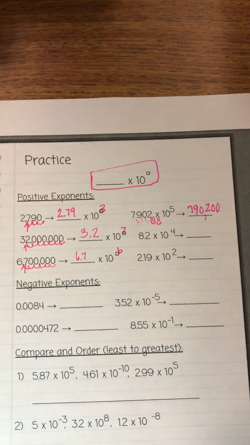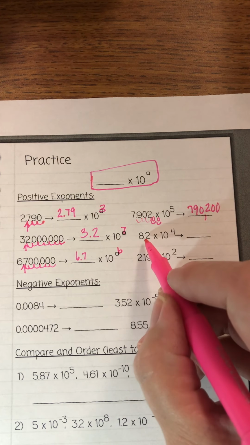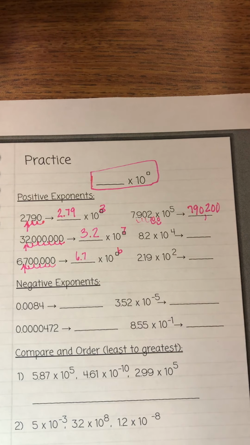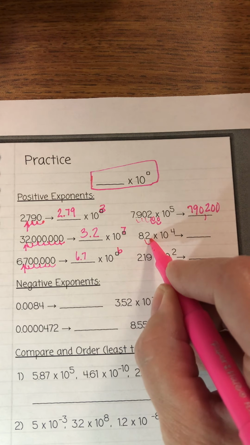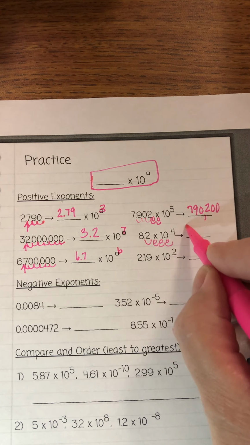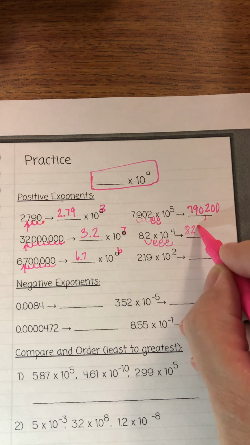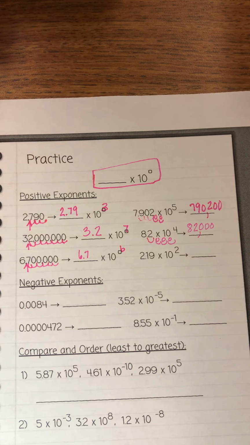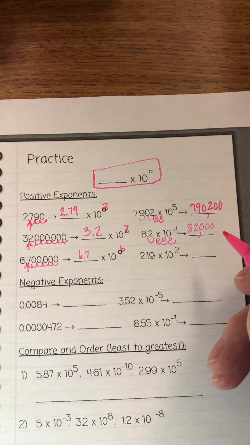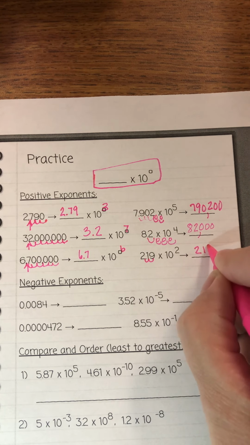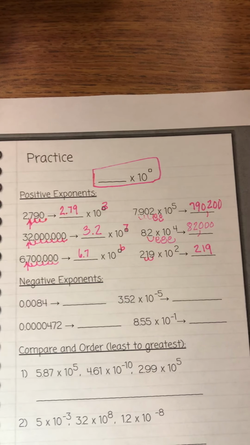So let's look at this next one. Again, there's your decimal. Your exponent is telling you to move to the right 4 places. So there's 1, and you're going to need to add 3 zeros. So 8, 2, 0, 0, 0. And again, place your commas in. Now, the next one, you're only going to have to move it 2 spaces to the right. So there's 1, 2. So it's 2, 19. Sometimes they won't have any zeros in it.